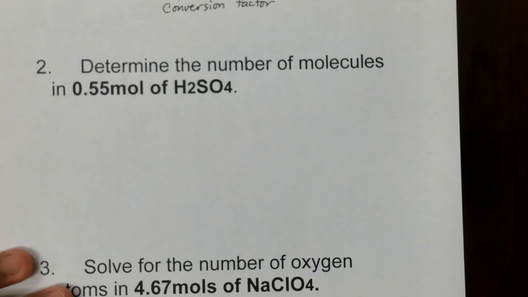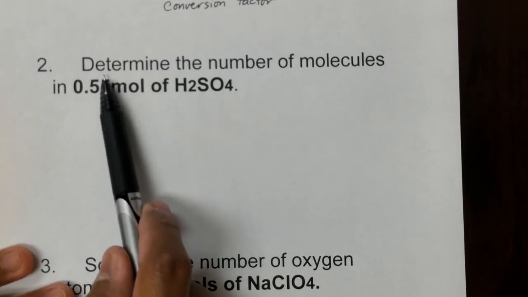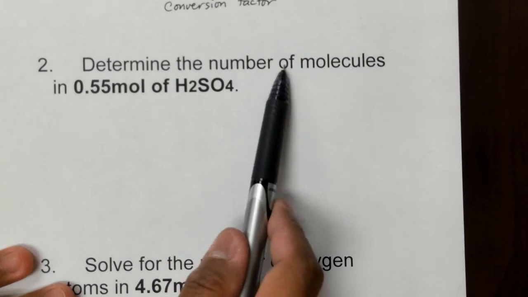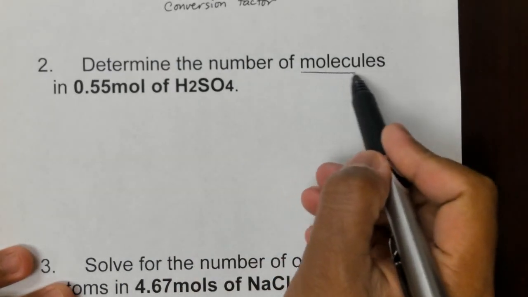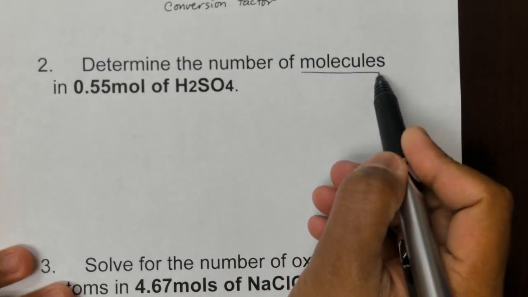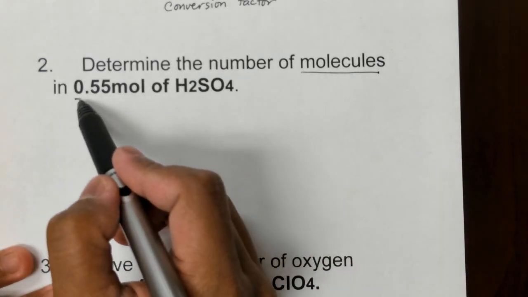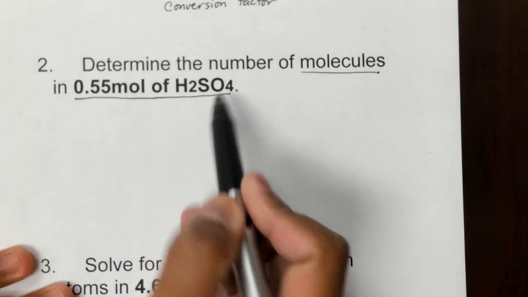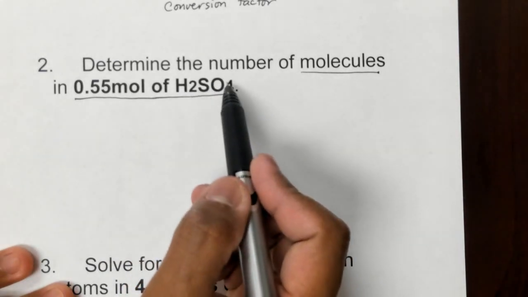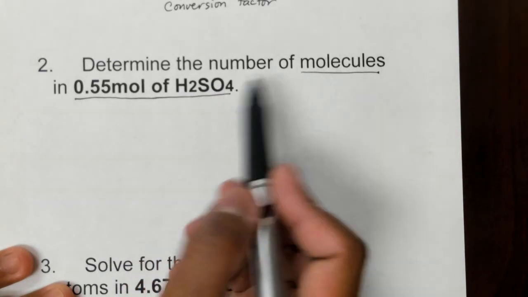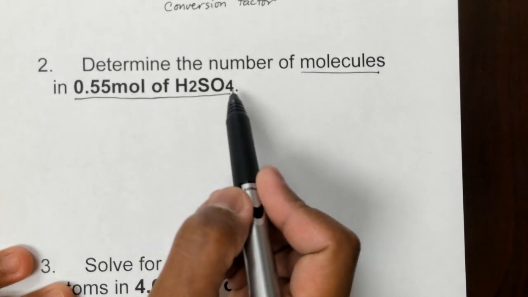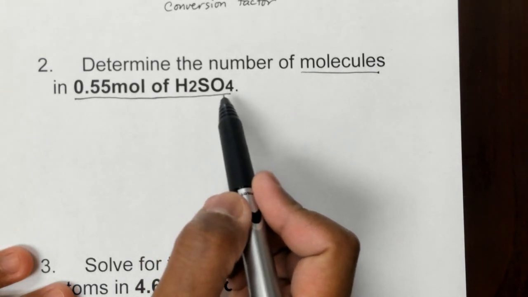So in number 2, we now determine the number of molecules. This time, molecules is the specific particle that we're looking for. So the number of molecules in 0.55 mole of H2SO4. Our substance is H2SO4. We're going to get molecules for this because all of the elements here are non-metals. So that's why it's molecules.